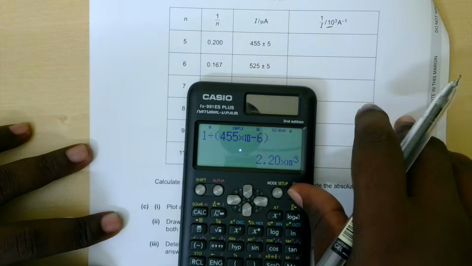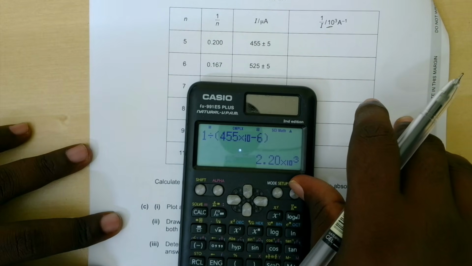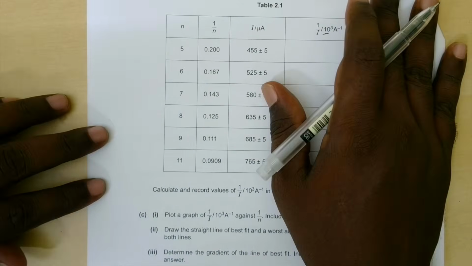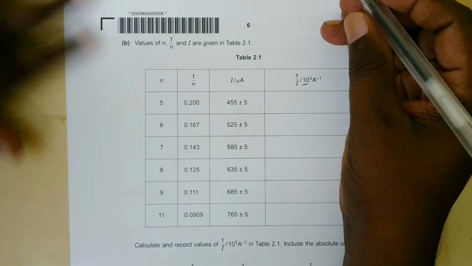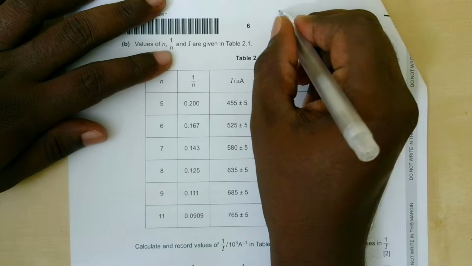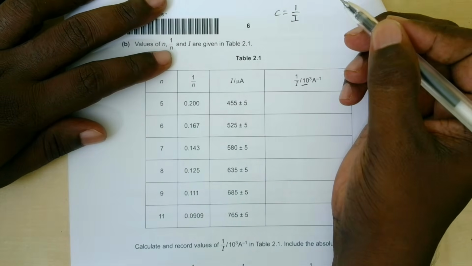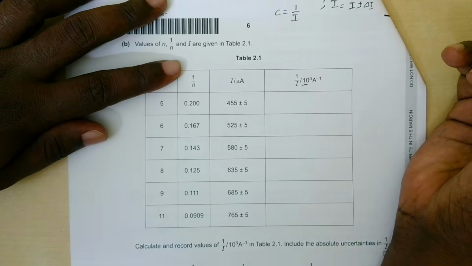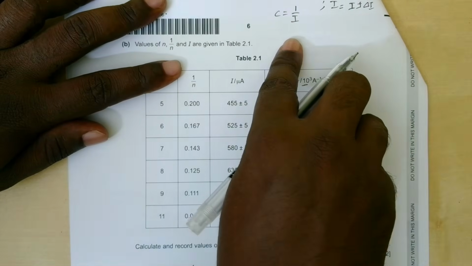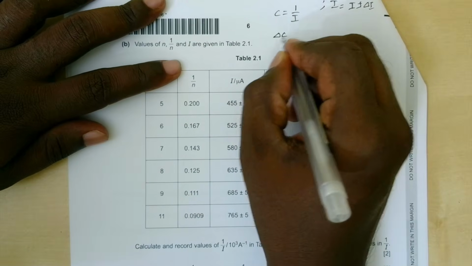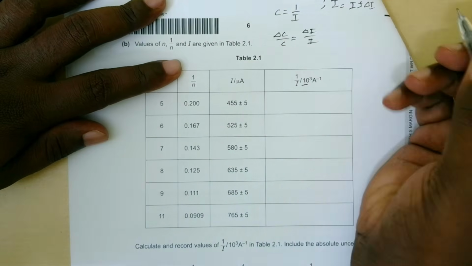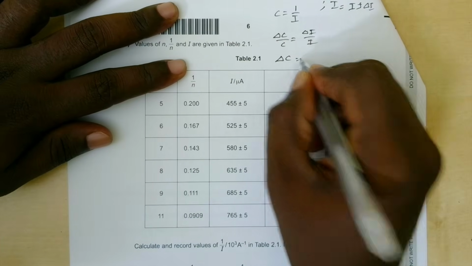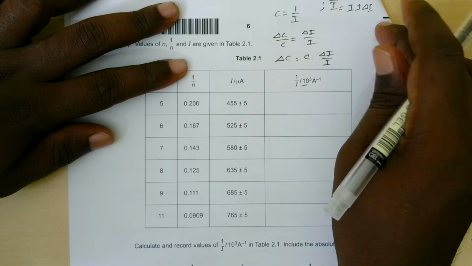Now what you have to be careful about is uncertainty. For uncertainty, we have to do the general form first. Let's say that you are finding the quantity C, where C is 1 by I. Now I is given in the form I plus or minus delta I. Now you have to find 1 by I. So we know that delta C by C is delta I by I. But we want only delta C, so delta C will be C into delta I by I.